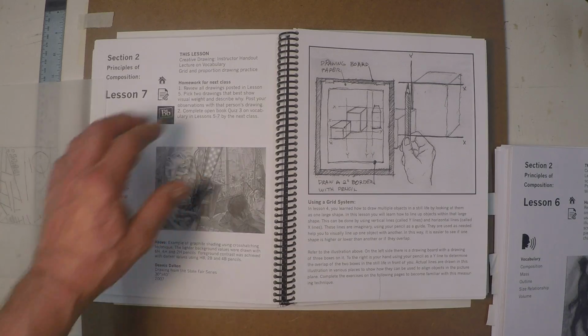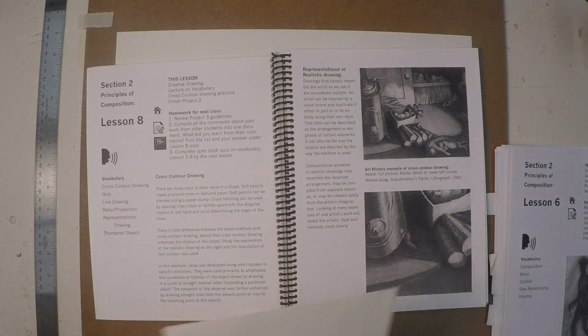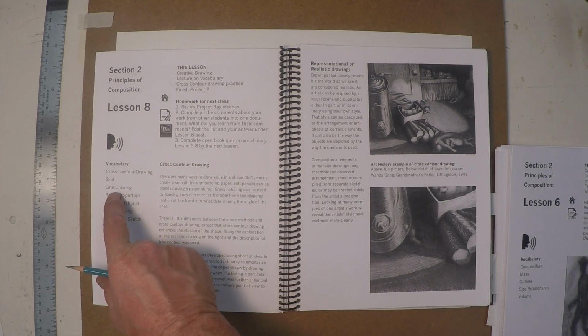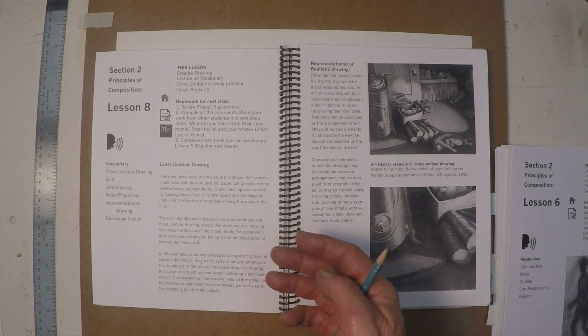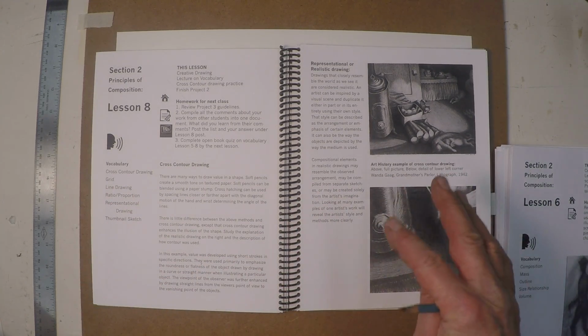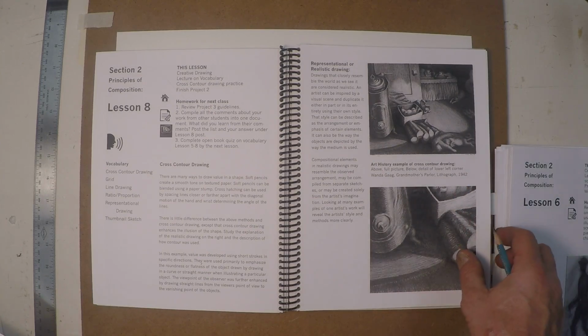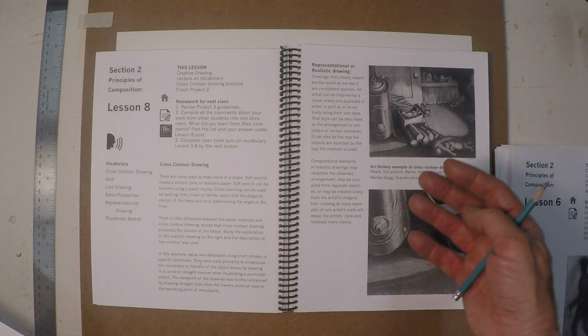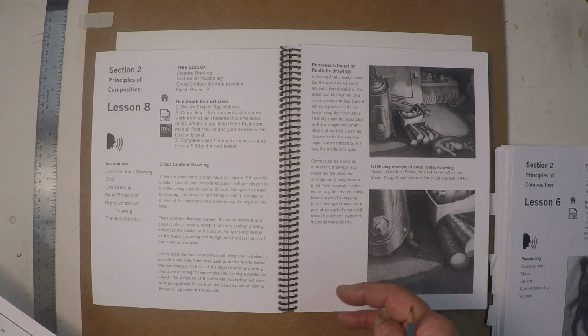Okay, now so we've covered some of the things like grid system, line drawing, ratio, and proportion. Now the real crux of what we're doing today, we're going to talk about representational or realistic drawing, and then we'll work into cross-contour drawing.